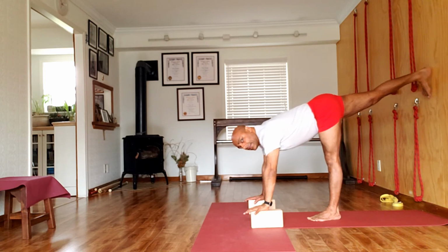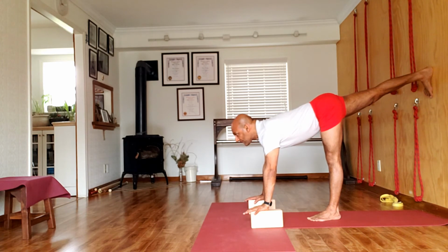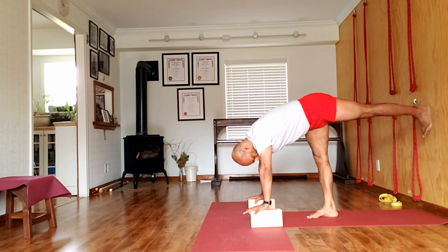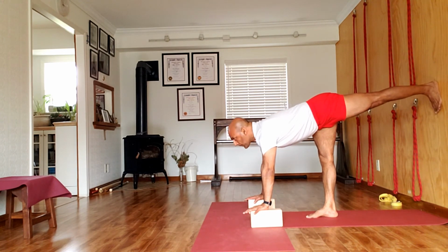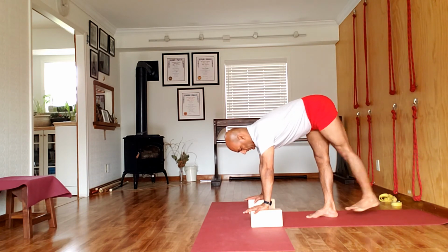On the raised leg, again hit away from the floor towards the ceiling. Pull your chest slightly forward. Stay. Change. One more time. Second leg.